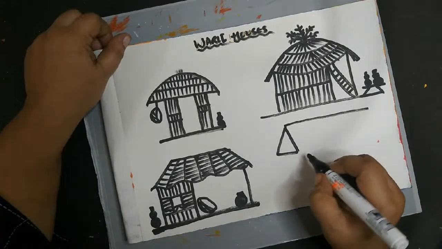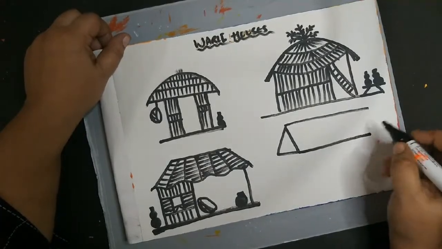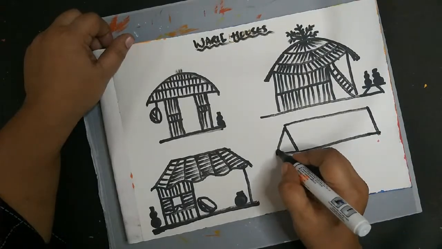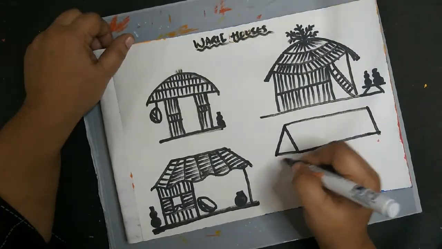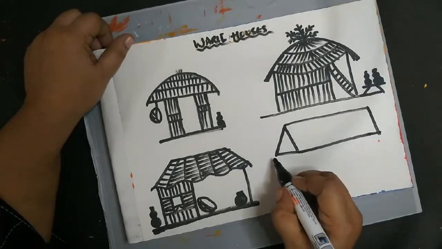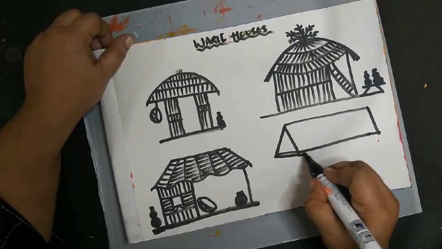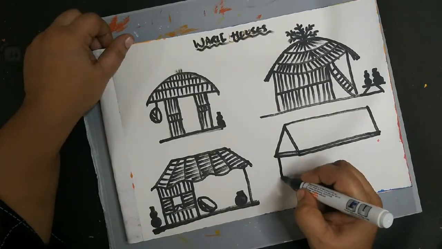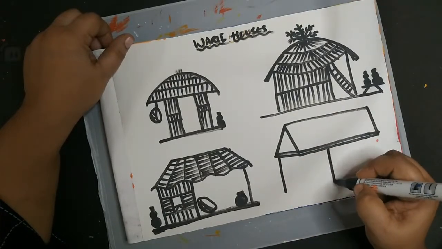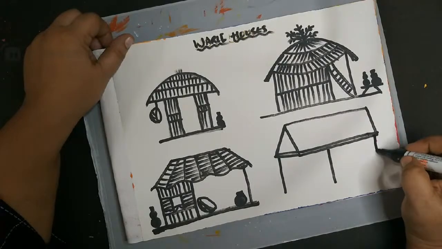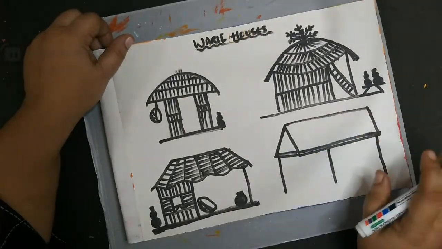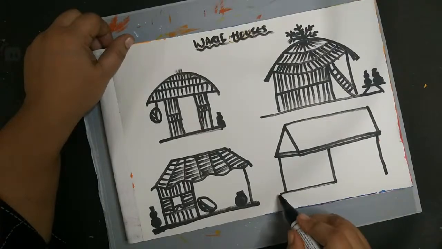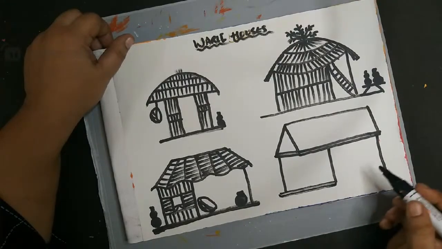Now this is a typical house, like how we learned to draw. When we were young, our teachers would have told us to put a triangle, then put a rectangle, and then join the lines. That way you make a house. Our teachers would have taught like this only. Just put four squares and make a house. So this is a similar house.